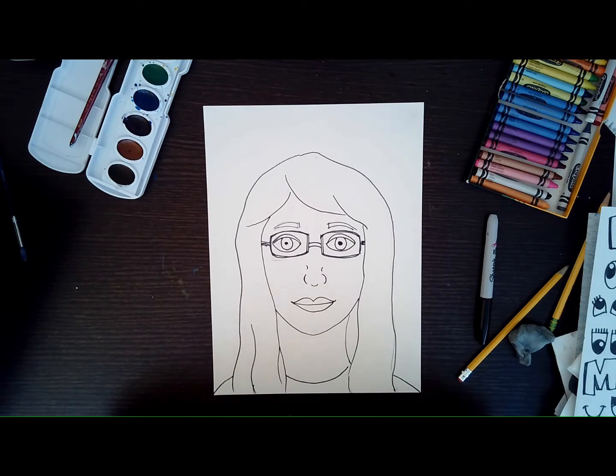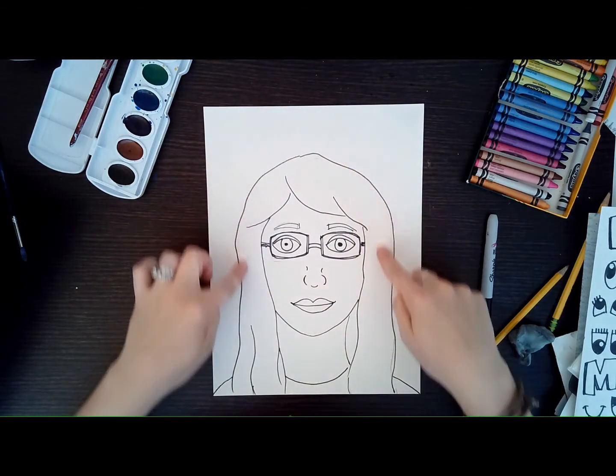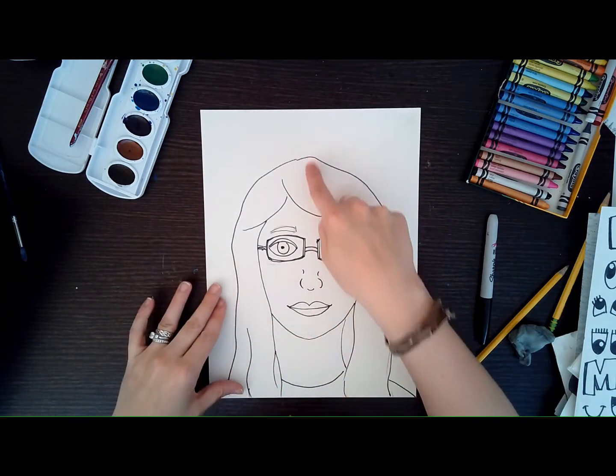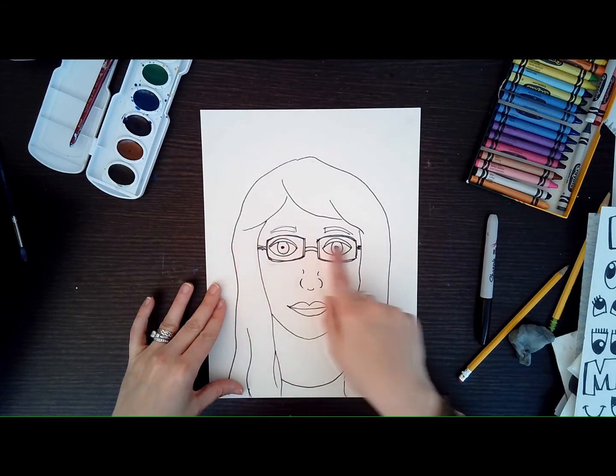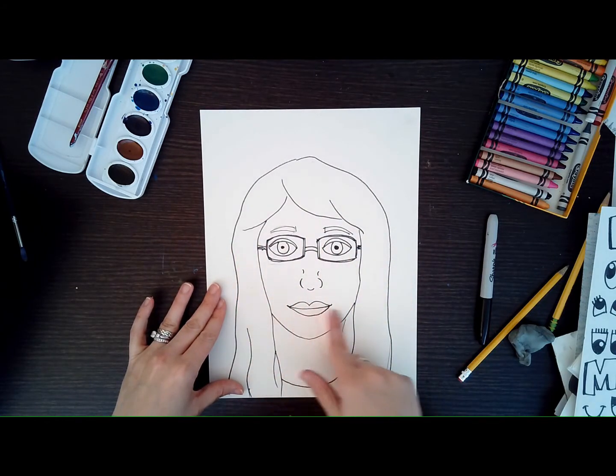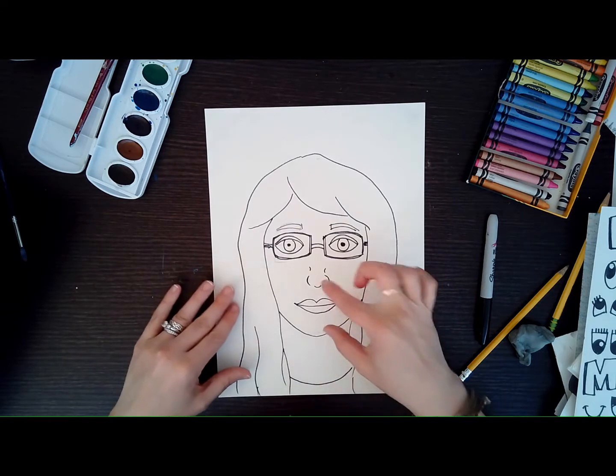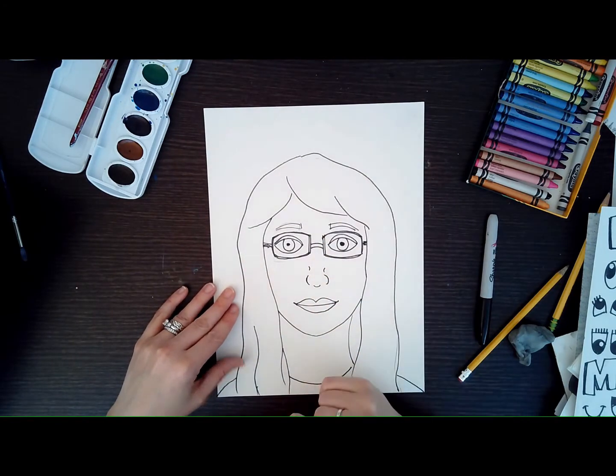Hey kindergartners, last time I saw you, we talked about a self-portrait. And remember, a self-portrait is artwork that an artist creates of themselves. So it could be a drawing or a painting or even a photograph or sculpture. We also talked about how to use a big oval shape and use our guidelines to create our self-portrait so that we have the correct proportions, or places where things are on our face.